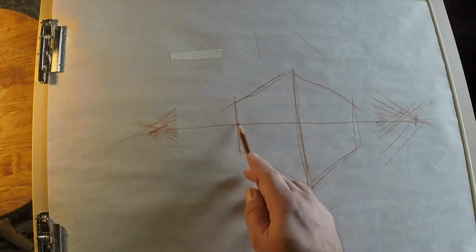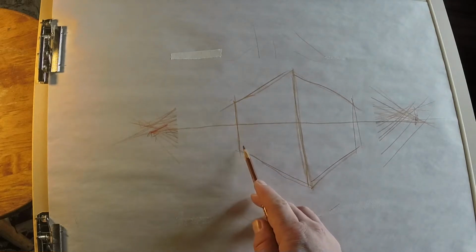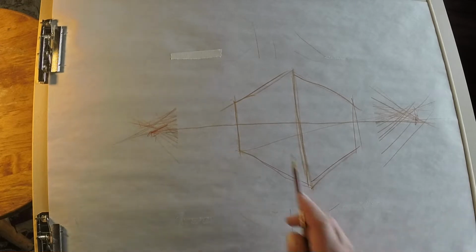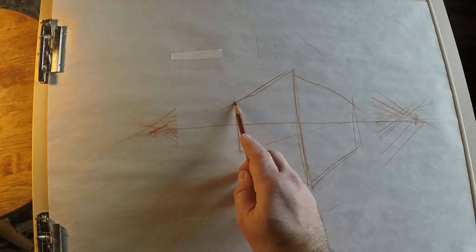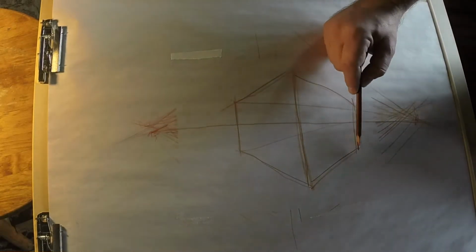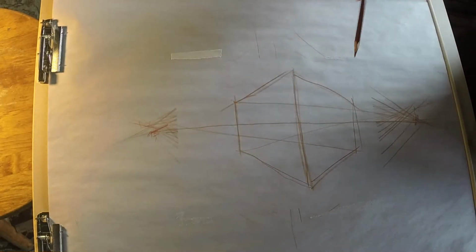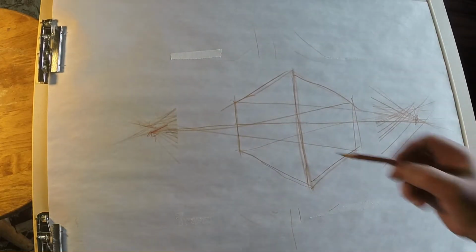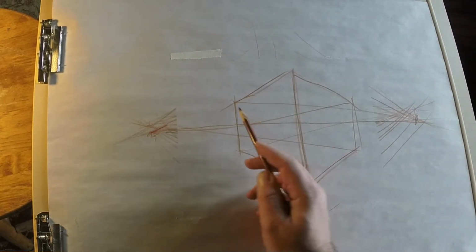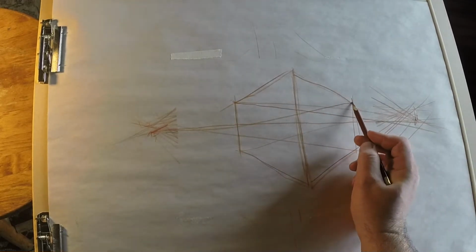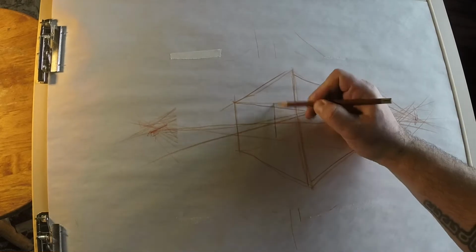This is below the horizon line, so we know the general direction is going to be upwards toward the vanishing point. This corner is above it, so it's downwards towards the vanishing point. Same with the other side. Boom, upwards, downwards. That gives us our back corner. Well, this is pretty bad. But that gives us our back corners, our back planes.